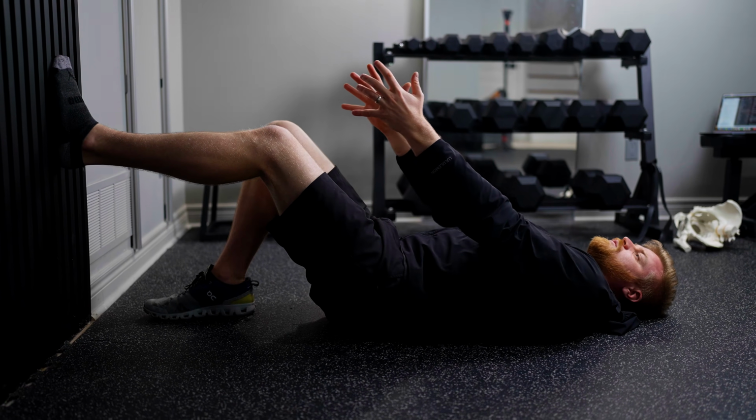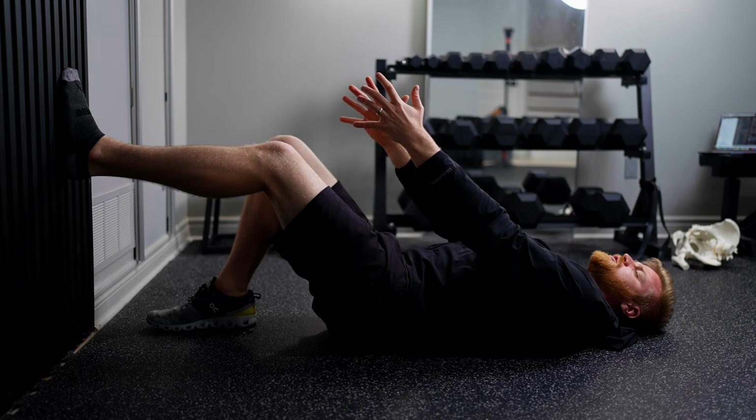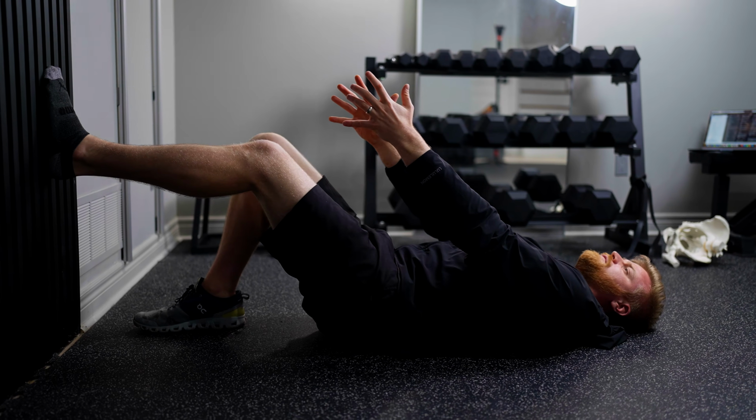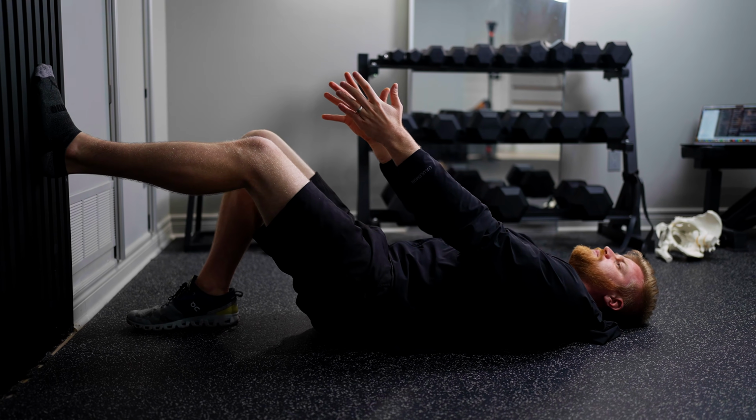So again, I'm going to reach as I breathe in, push my left foot into the wall. As I breathe out, I'm pushing the inside of my right foot. Do it 2 sets of 6 breaths.